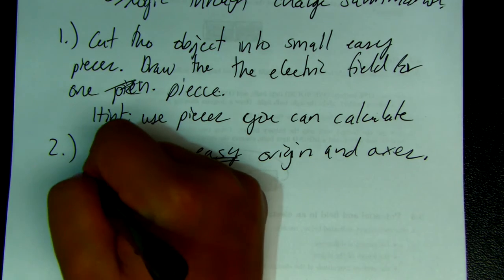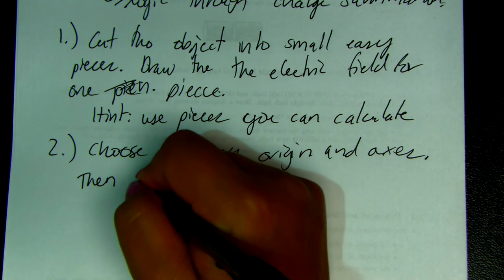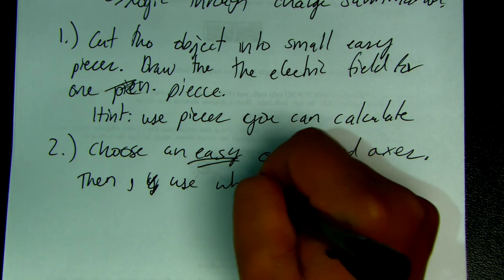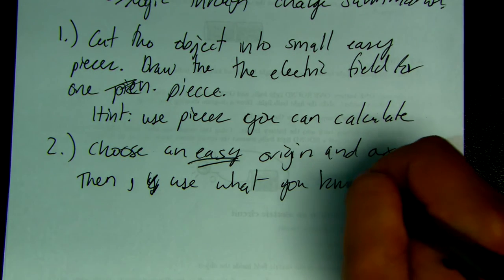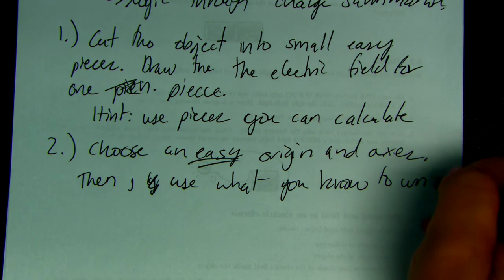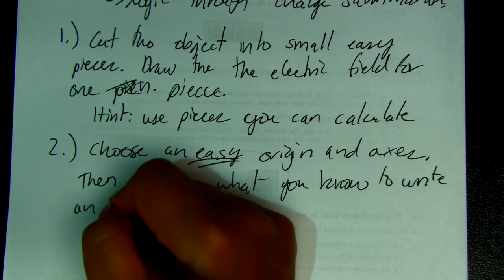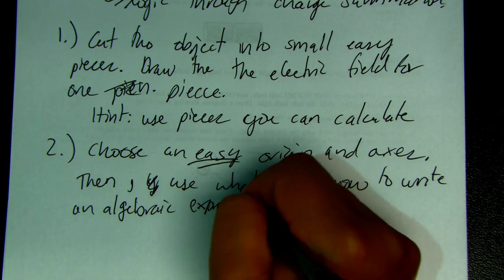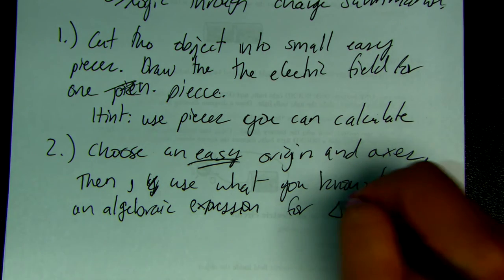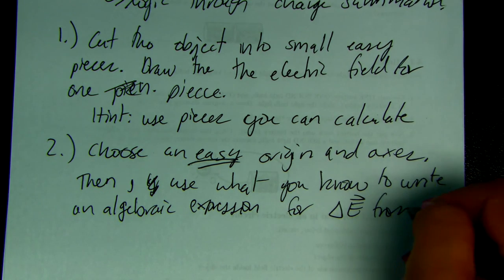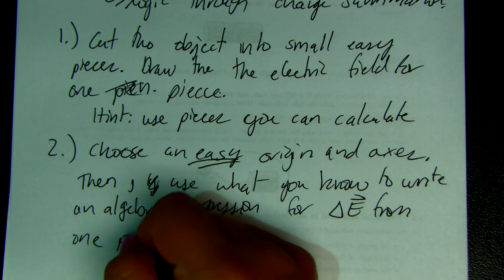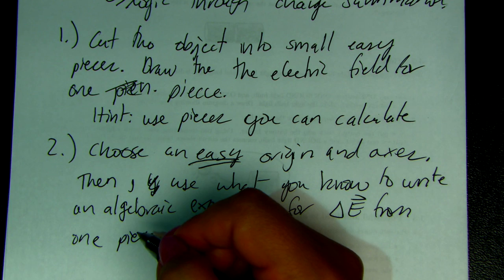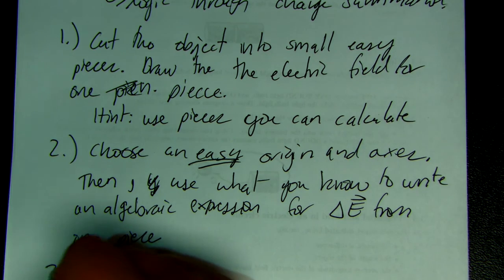So then we'll use what you know to write an algebraic expression for the change of electric field from one piece. And then step 3, we're going to add them up.